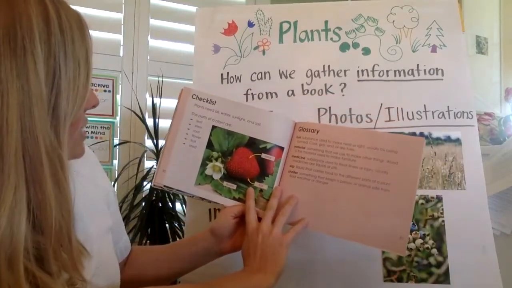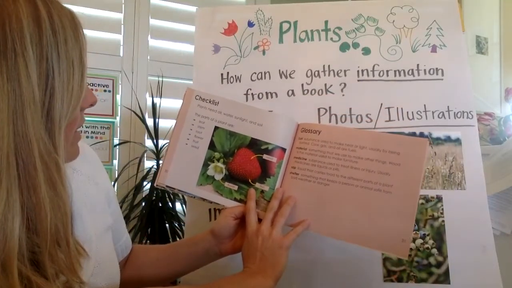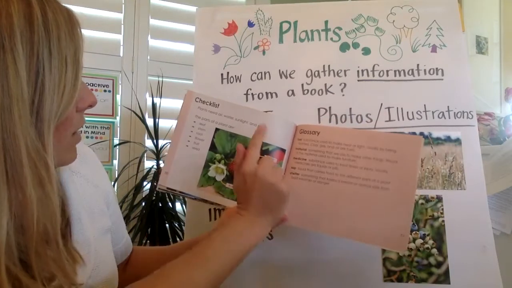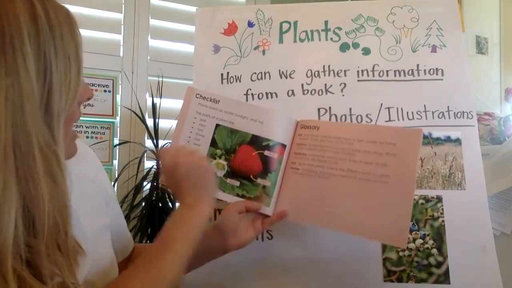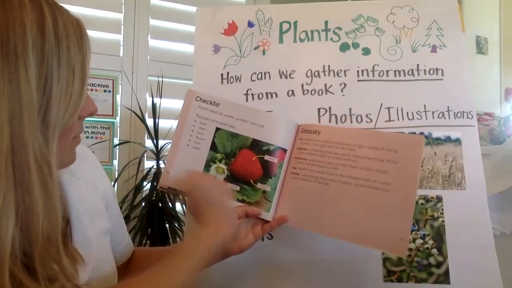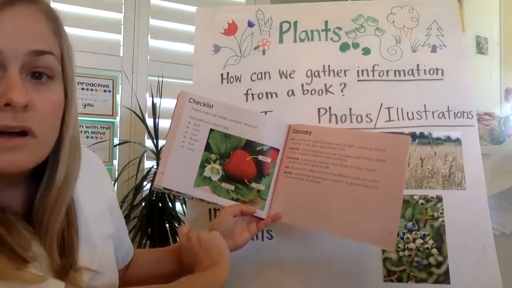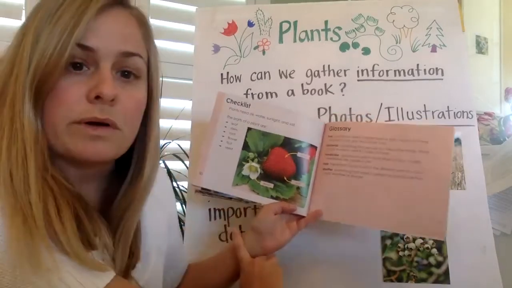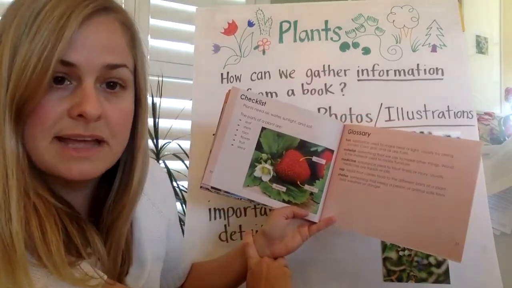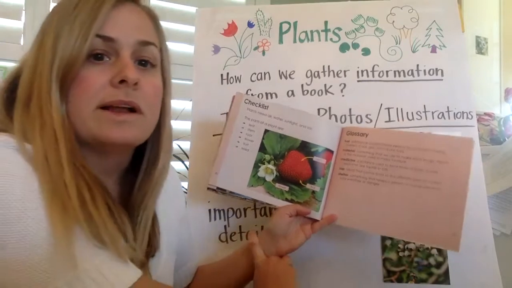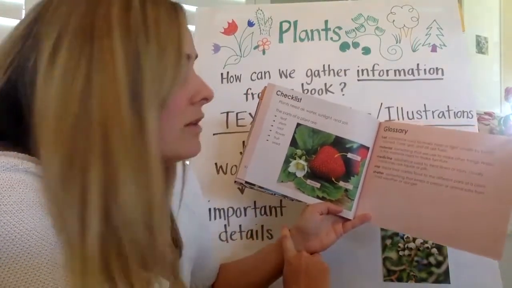At the back, we have a checklist. It talks about how plants need air, water, sunlight, and soil. And it has a diagram of the different parts of a plant that we talked about earlier. There's also a glossary. If there is a word in the text that you do not understand, you're not sure what the word means, you can check in the glossary.